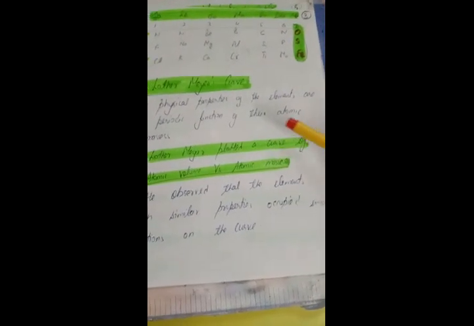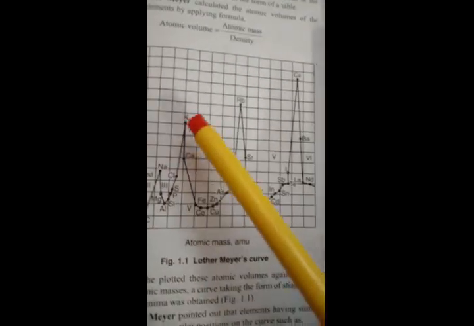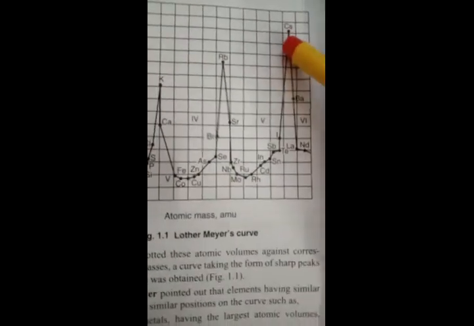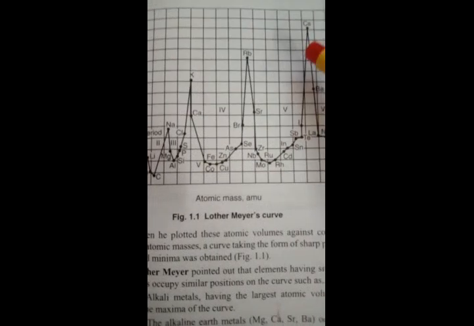Lothar Meyer explained that the physical properties of elements are a periodic function of their atomic masses. He plotted atomic volume versus atomic mass, and he explained that elements having similar properties occupy similar positions on the curve. You can see here all the elements having similar properties, like alkali metals, occupy the top positions: first lithium, then sodium, potassium, rubidium and cesium. They occupy the maximum volume and they occupy peaks. This shows that their properties are almost similar, which is why they occupy the same position on the curve.